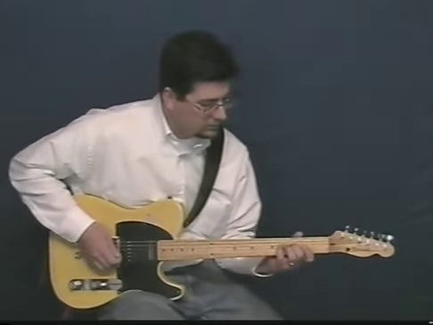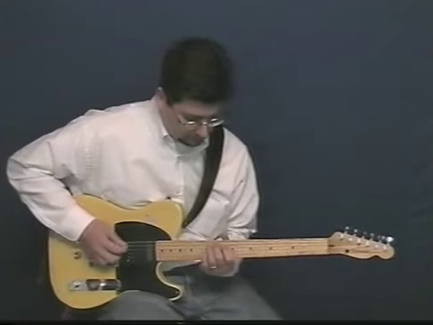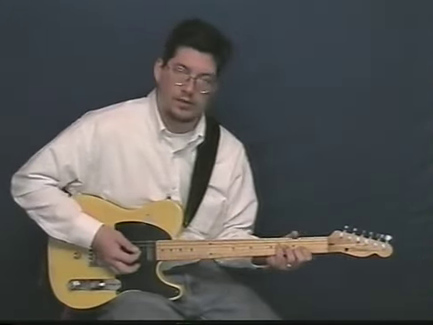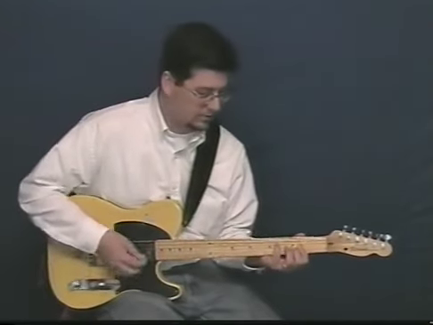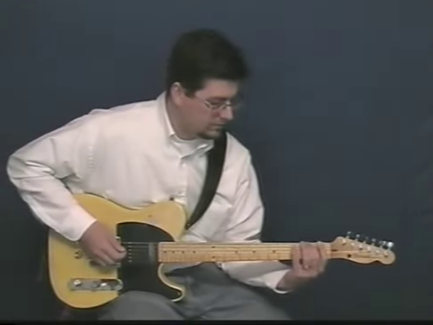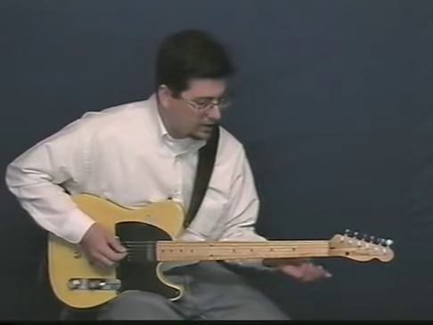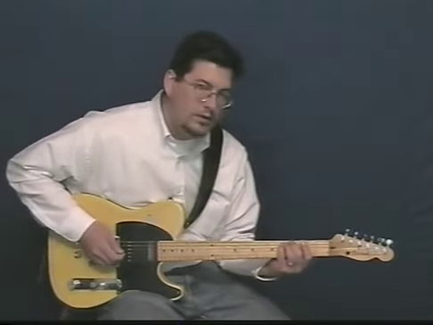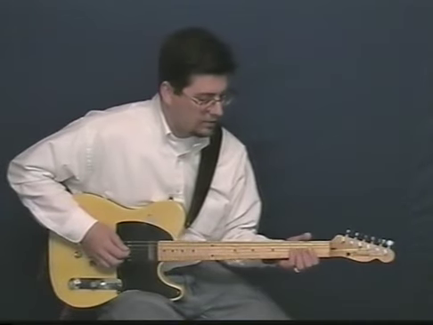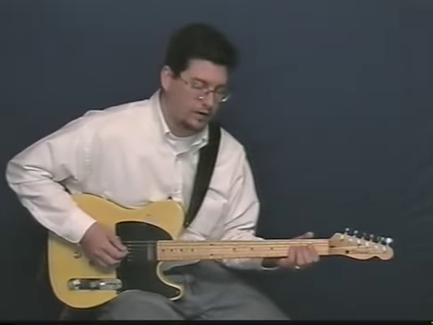And I'm still playing it over a D. Okay. Basically what I'm doing is sliding up to the second fret on the E string, and then playing an open D, and then sliding up to the fourth fret on the D string from the third.